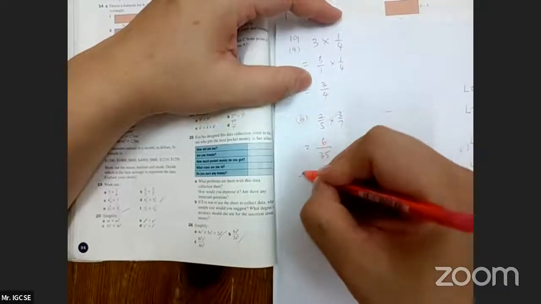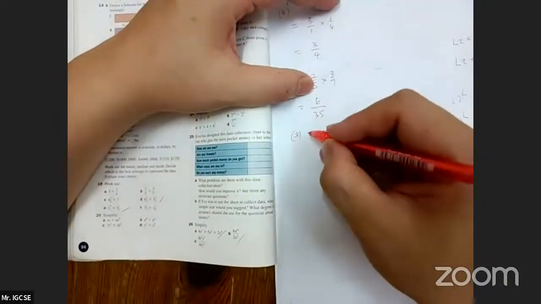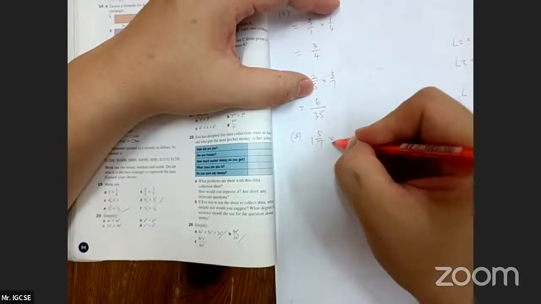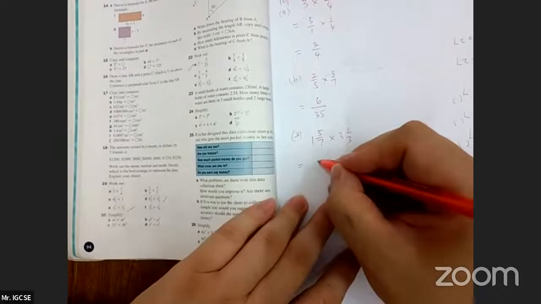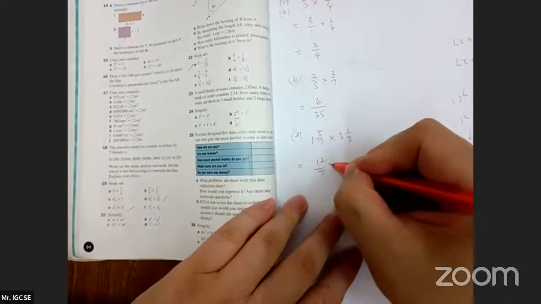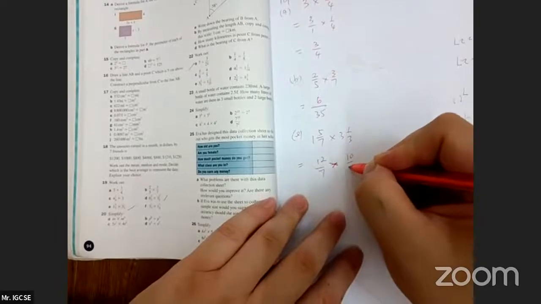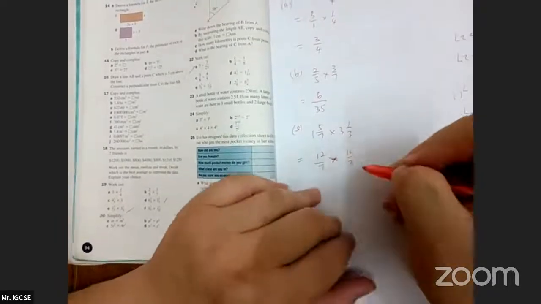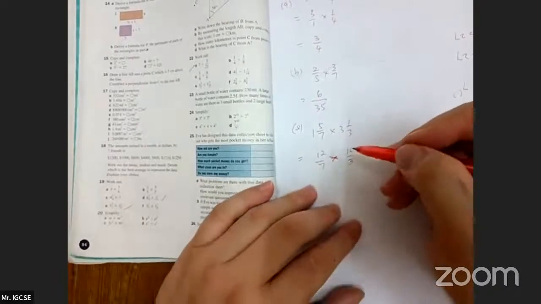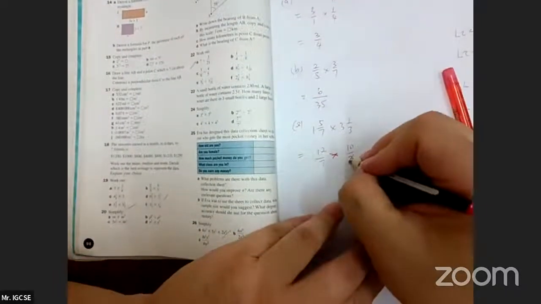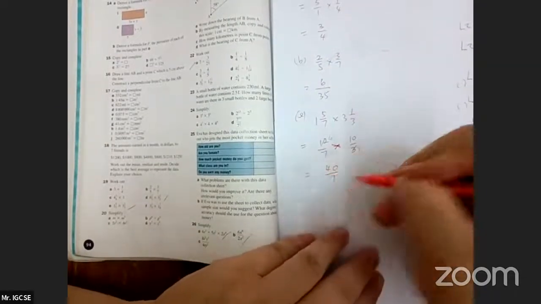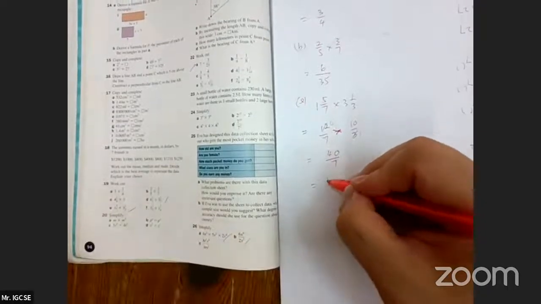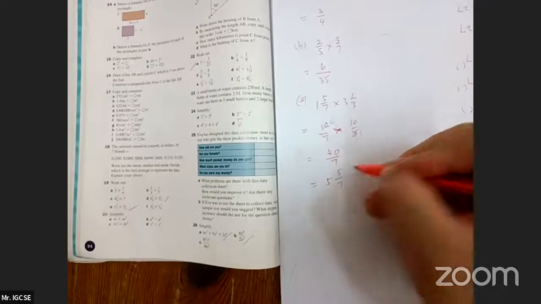We shall try number E, because this is a mixed number: 1 5/7 times 3 1/3. Remember, when we do multiplication and division, we need to change it to proper fractions before we can do further operations. So this is 12 over 7, and sorry, this is 10 over 3. Since this is 3 and 12, we can do some simplification. So 1 times 10, 4 times 10. The answer will be 40 over 7. So this is 5 and 5/7.